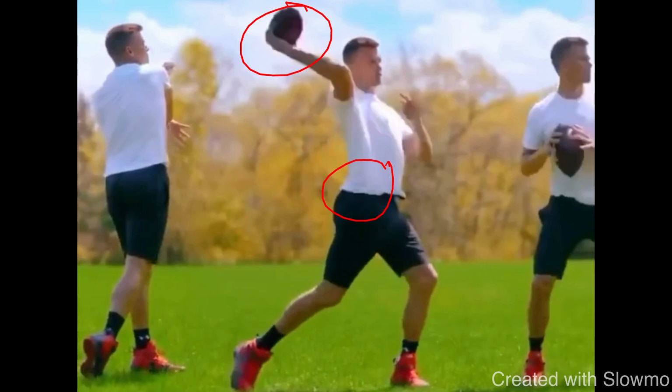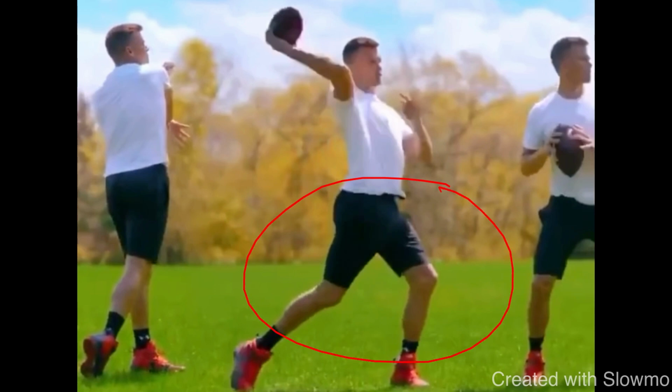Now, why is all this important? It's going to help you be more accurate because you won't need to dip your head. You won't pull your elbow. It's going to give you more velocity because you're using your legs, your hips, and your core instead of relying on just all arm. And using your legs, your hips, and your core is going to take pressure off of your arm. We want to throw with zero pressure on my arm.